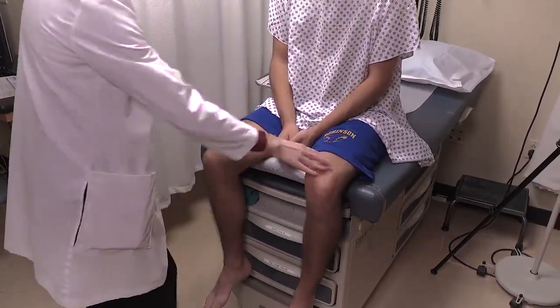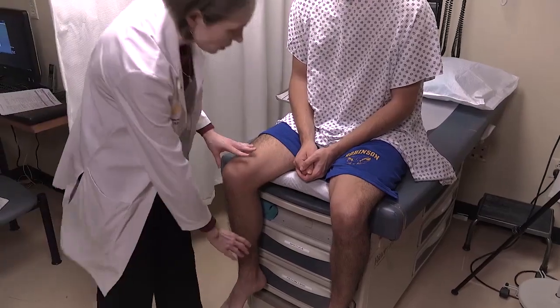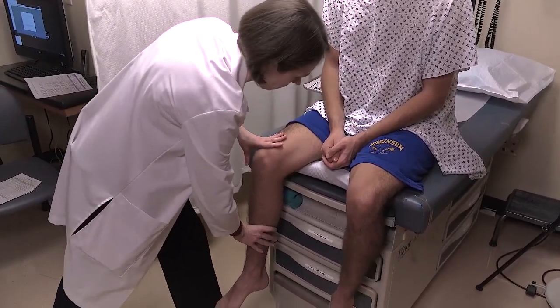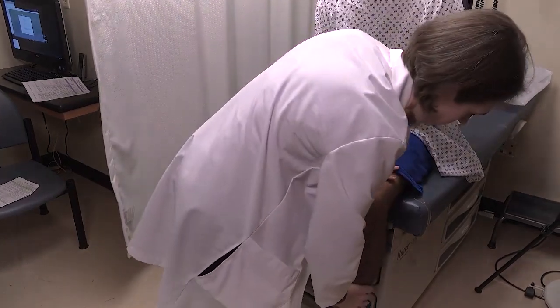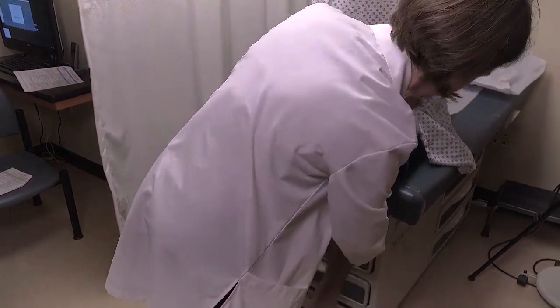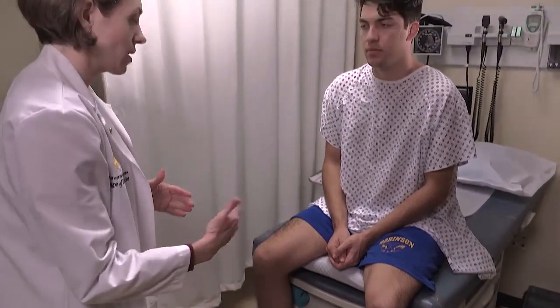All right, thank you. Now we're going to check at the level of the knee. So try and straighten your leg. Now try and bend it for me. And now the other side, straightening and bending. So we've done both knee flexion and extension.